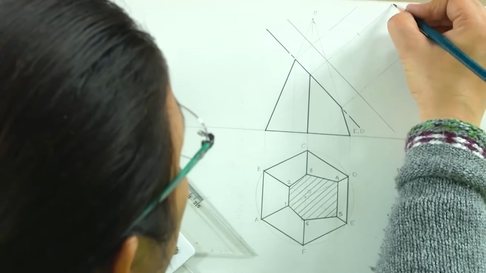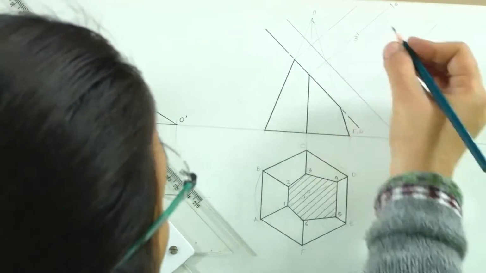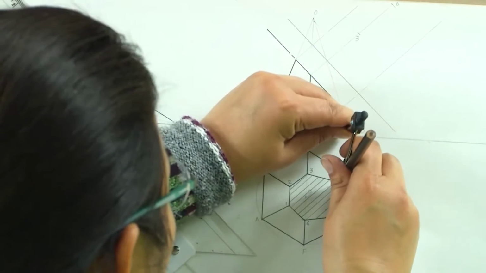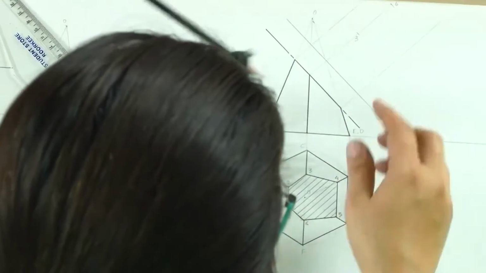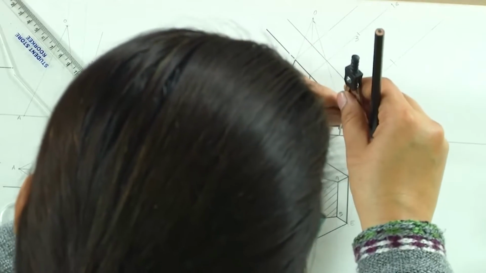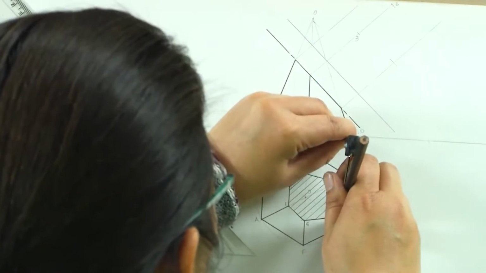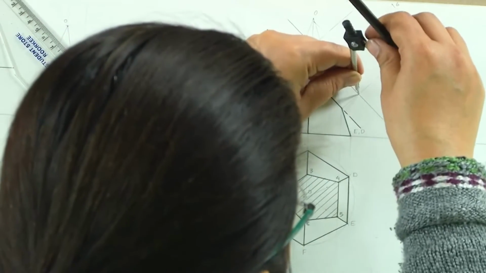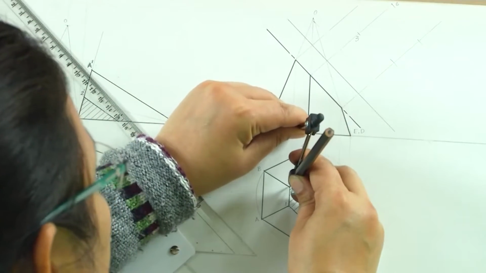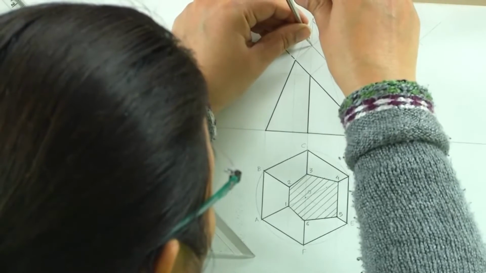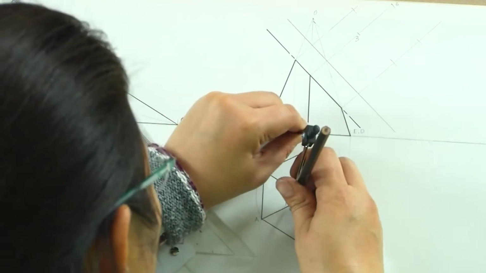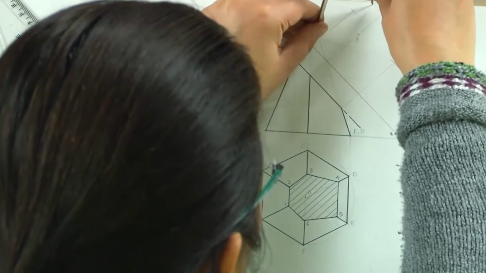So, let us simultaneously mark it. This is 6 and this is 3. This is 4 and this is 5. 2 and 1.